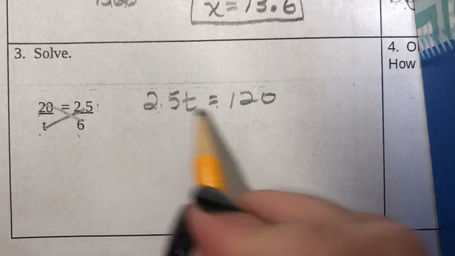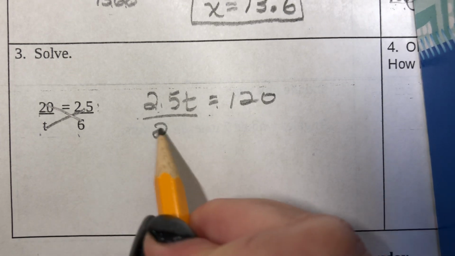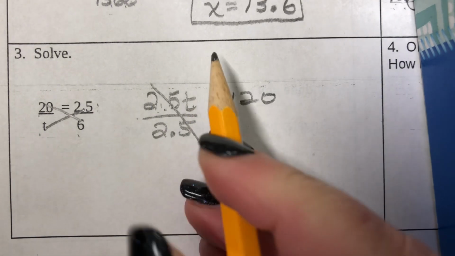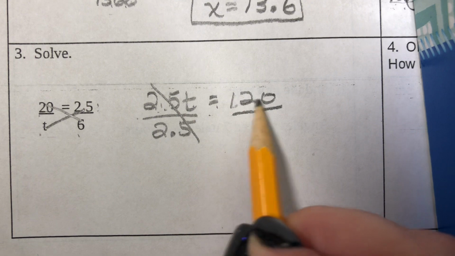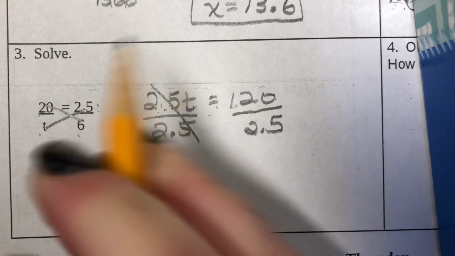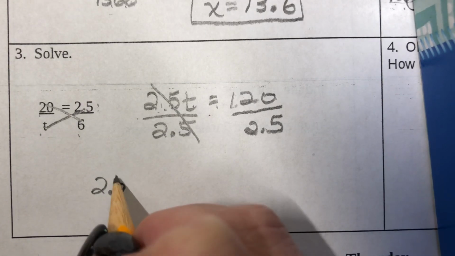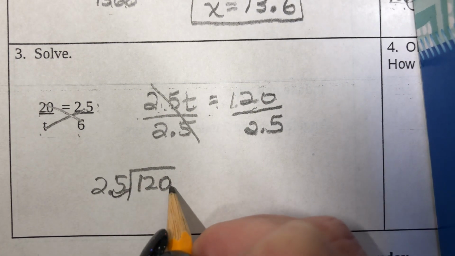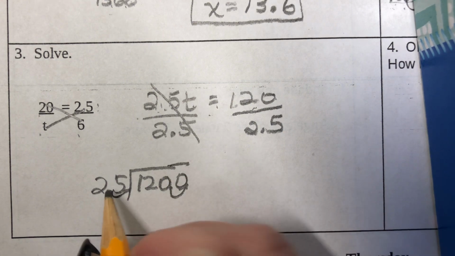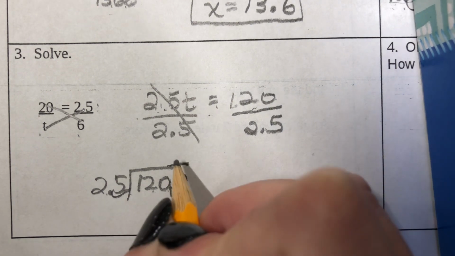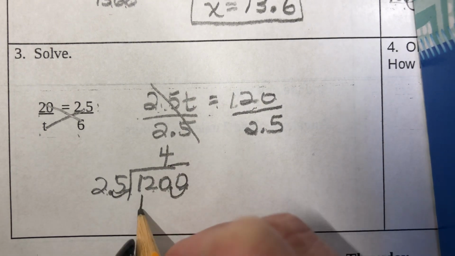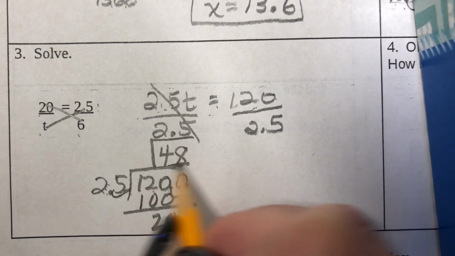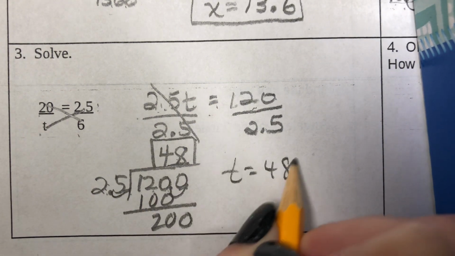I need to separate 2.5 and t, so I'm going to do that by dividing, which is the opposite of this multiplying. These two cancel out, it creates 1t. I'm going to divide 120 by 2.5. And again, I'm going to need to do that math over here. 120 goes inside the house because it's on top. Over 1, over 1. 25 goes into, can't go into 12. 25 goes into 120 4 times. 25 goes into 200 8 times, so the answer to t is 48.